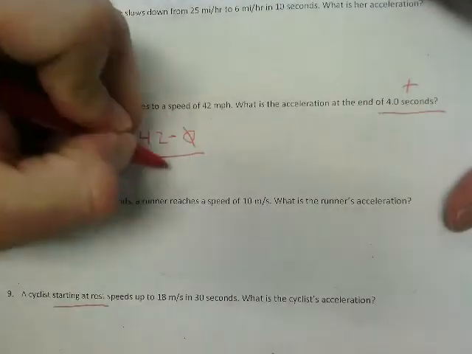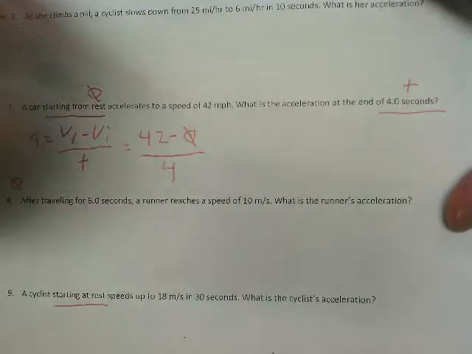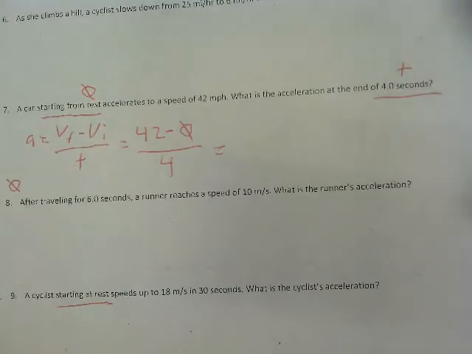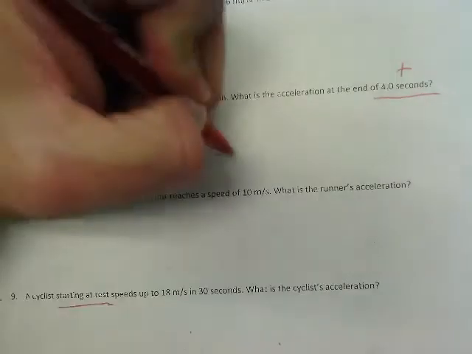So 42 minus 0 over 4, which gives us a nice little acceleration of 42 divided by 4, which is 10.5.